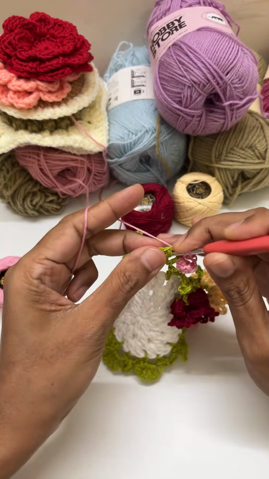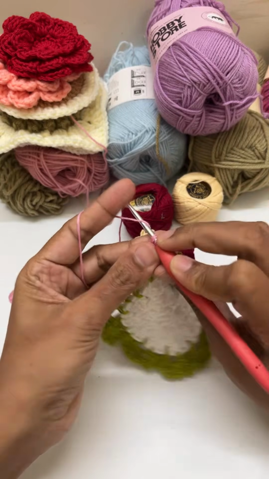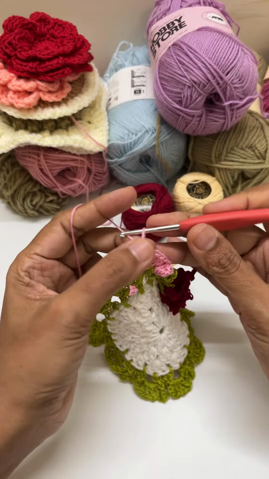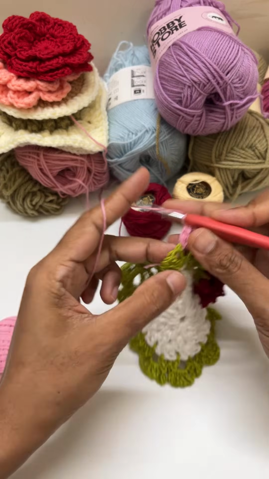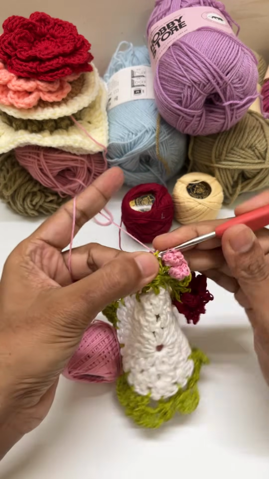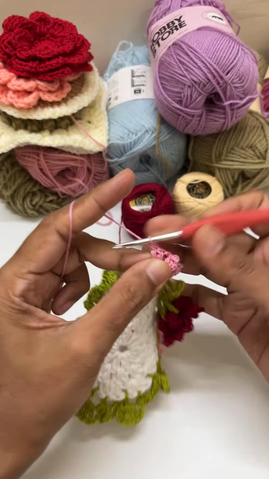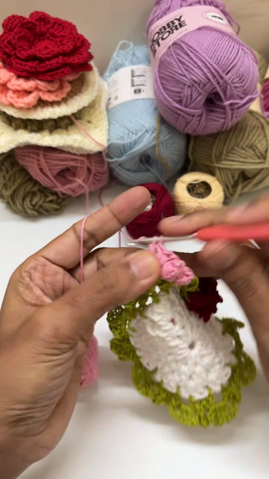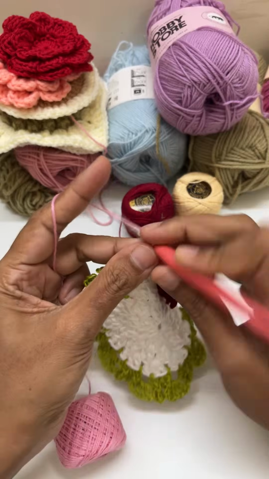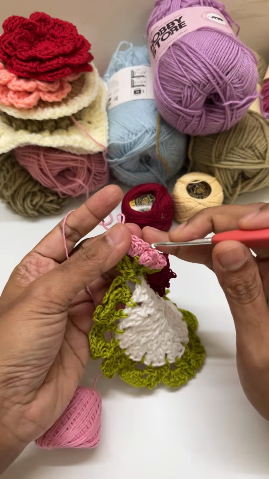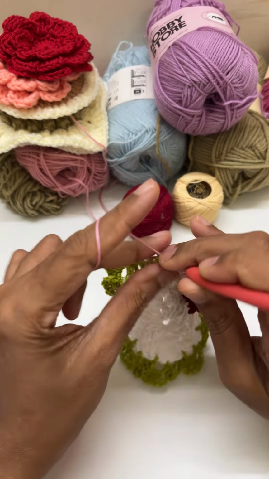3, 4 and 5. Chain 1, go for the next space. 1, 2, 3, 4 and 5. Chain 1. Next chain space.